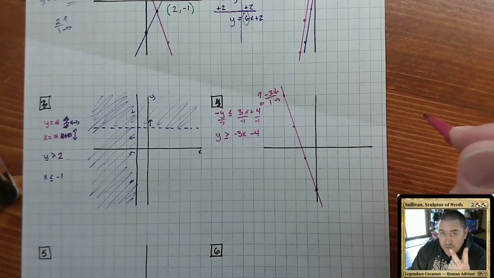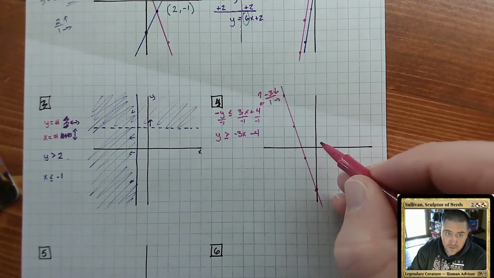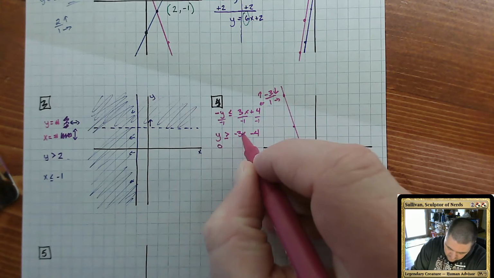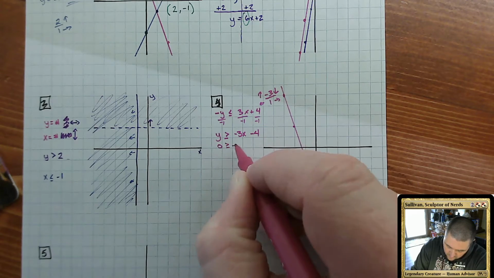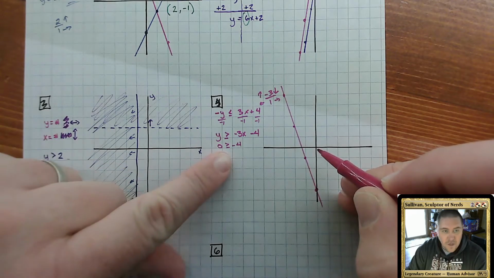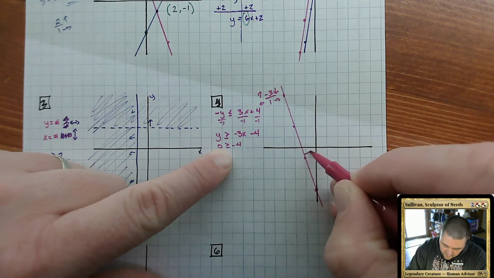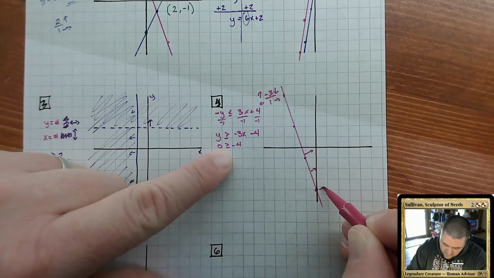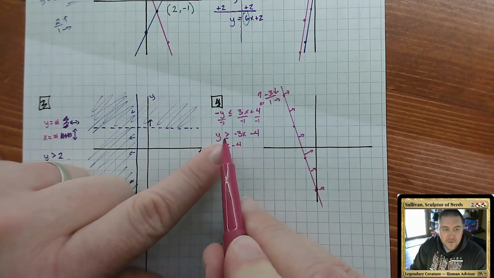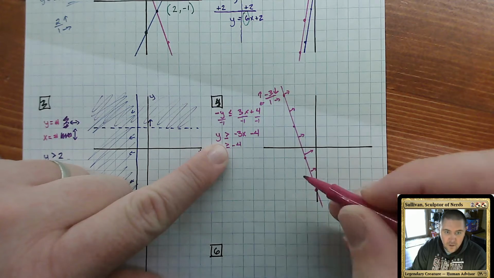And two ways to know where to shade. Way number one, I pick a point. 0, 0 is usually the easiest one. And I'll plug it in here and say 0, this is 0, -4. And ask myself, if I plug this in, does it make a true statement? 0 is greater than -4, so since this is a true statement, I will shade towards that side of the graph. Alternatively, this just says y is greater than the line. So we'll go to where it hits the y-axis and I'll shade up from there and I'll see it's this side.